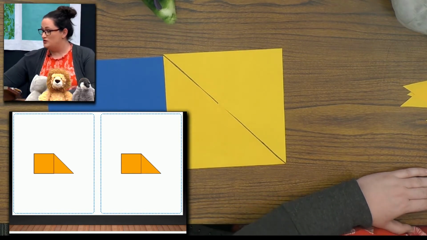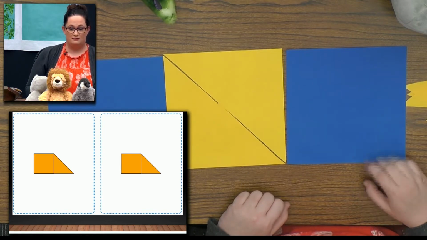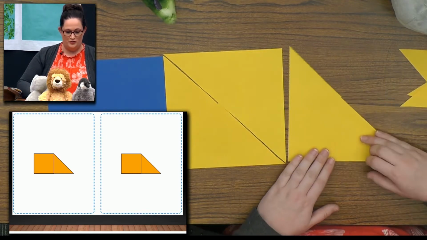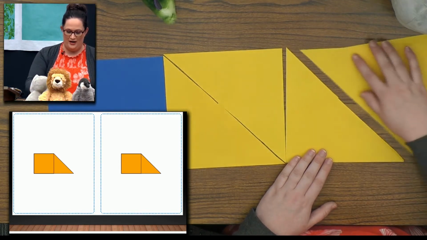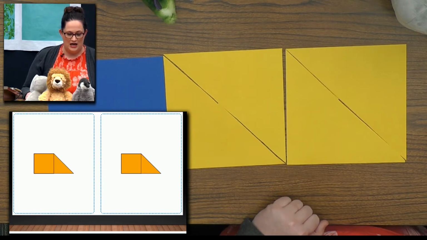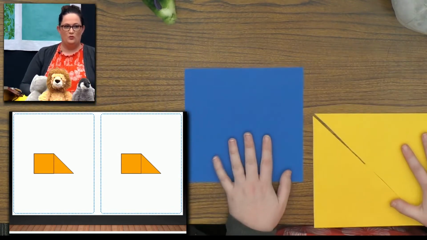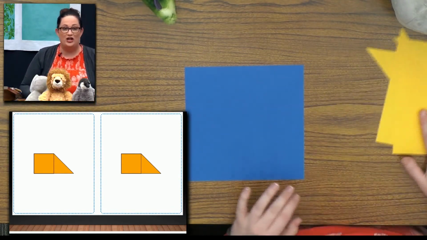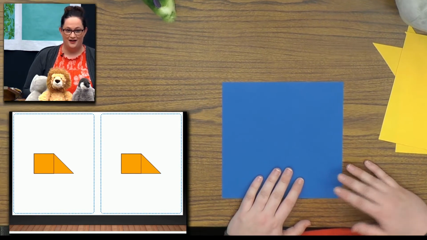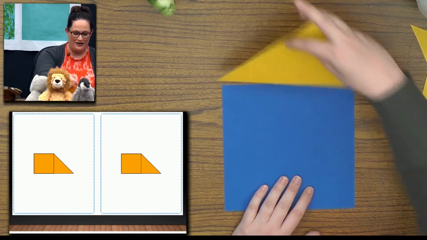You could just use a square. You could use two more triangles. What if I wanted to make this look like a house? What would you do to make it look like a house instead of a rectangle? What could we do? We could put the triangle on top.